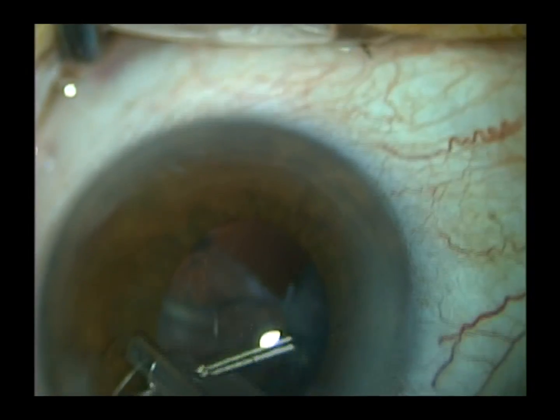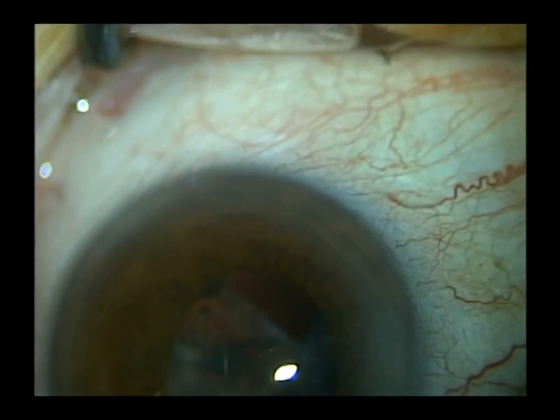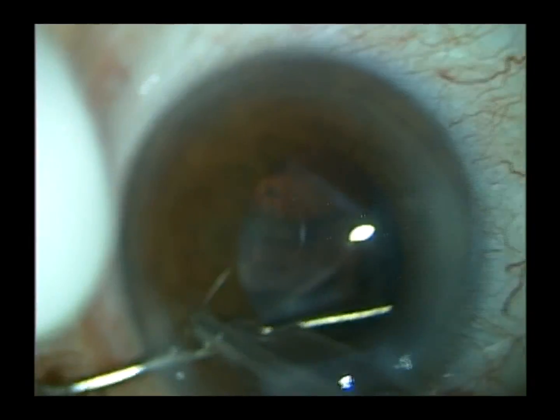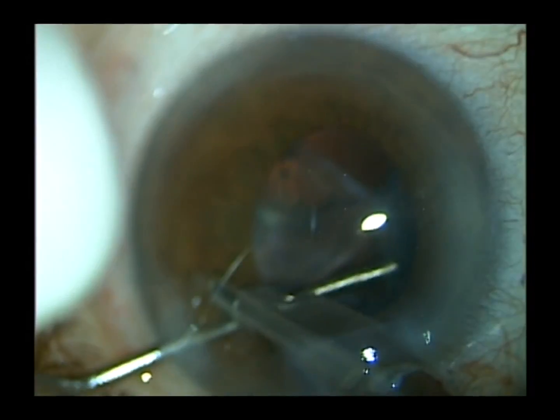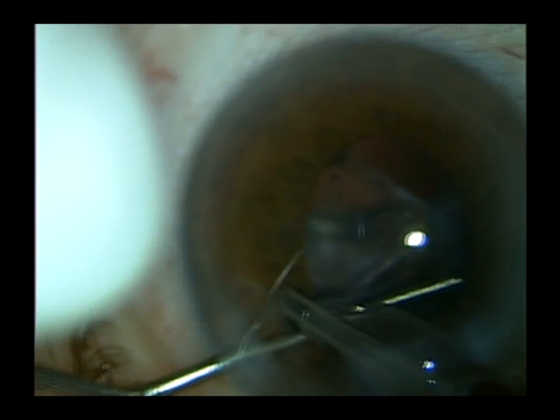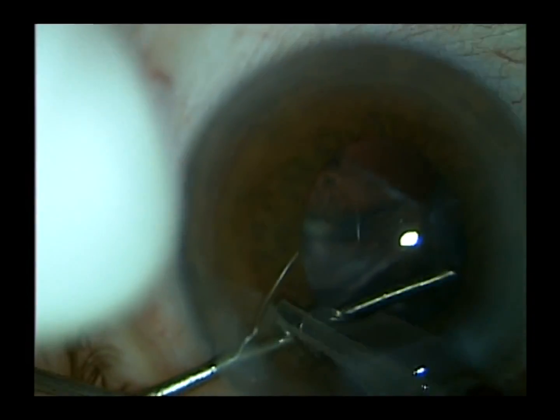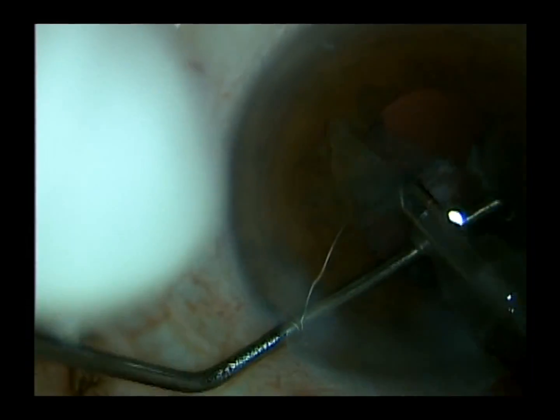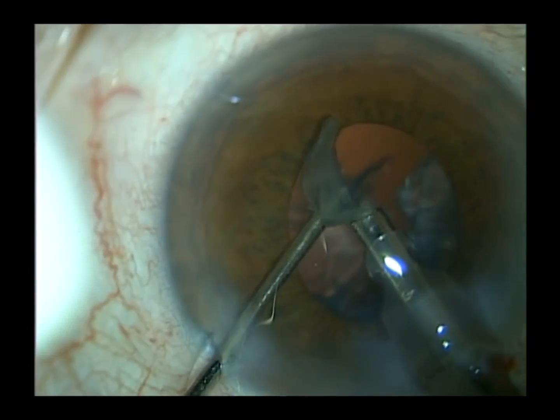I've now gotten most of the nucleus, but we'll spin these small remaining fragments around so they're easier to remove. There's usually some material that can get stuck near the paracentesis port, so we grab that piece as well.